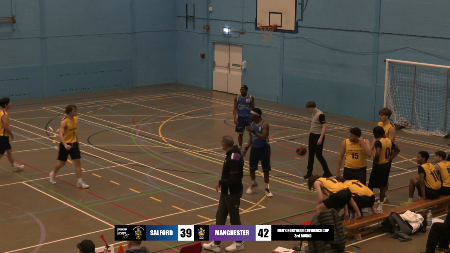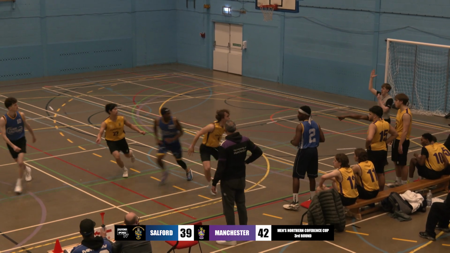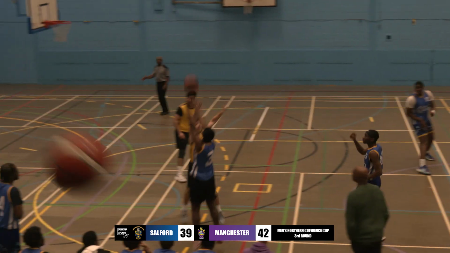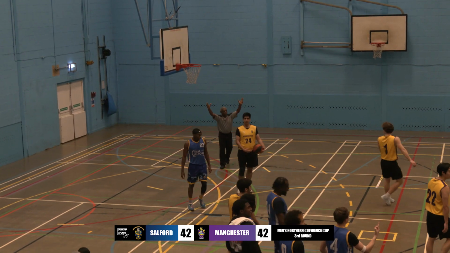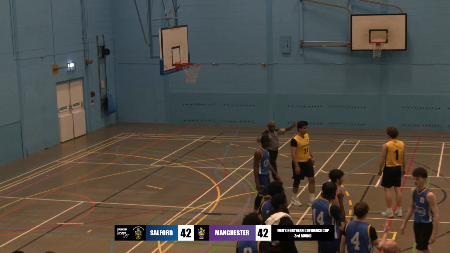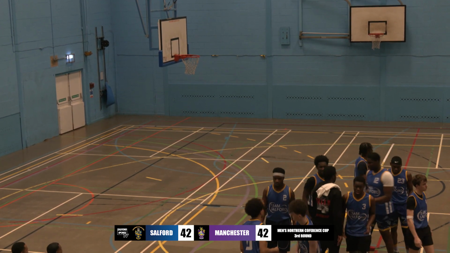It'll be a Salford sideline ball, which must be frustrating because Salford did have possession. Pass comes in, 3 point from Okere to try and beat the buzzer! Oh, Josh Okere! Banks it home!